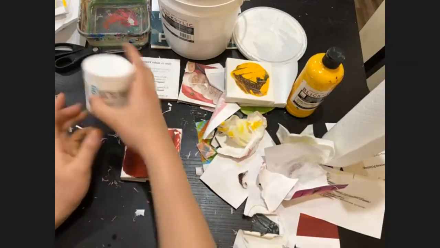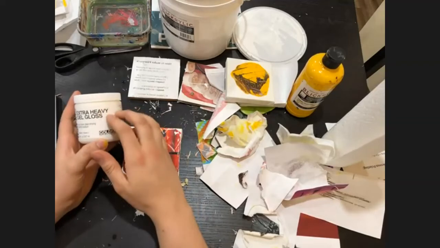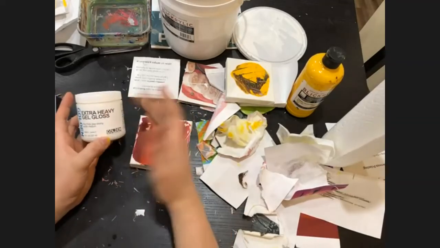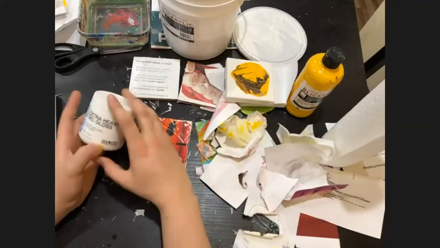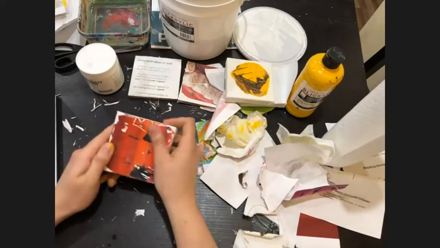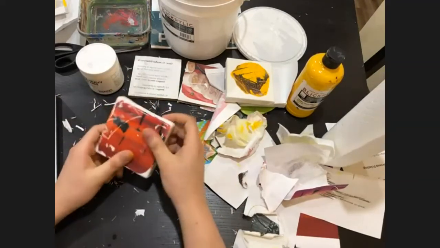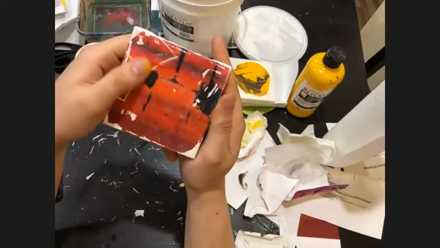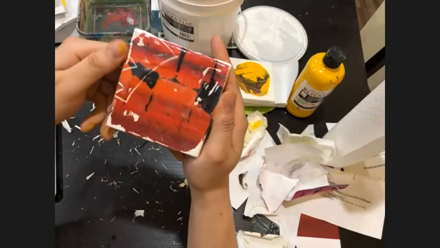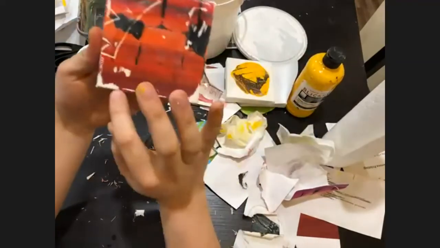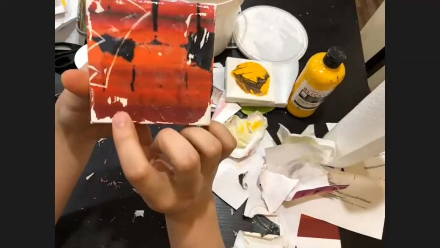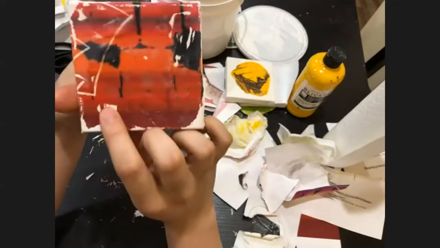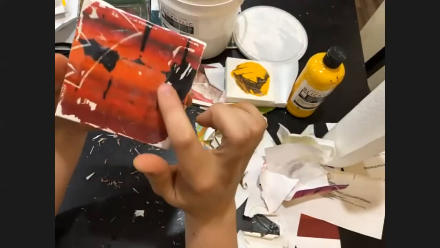I just use this because I use it for my paintings, but I'm sure it would look slightly different with medium gel gloss or light gel gloss. But I'm pretty happy with how it's managed to retain the colors. There are these parts that didn't quite adhere. I think there's an air bubble here, and this also is gone.